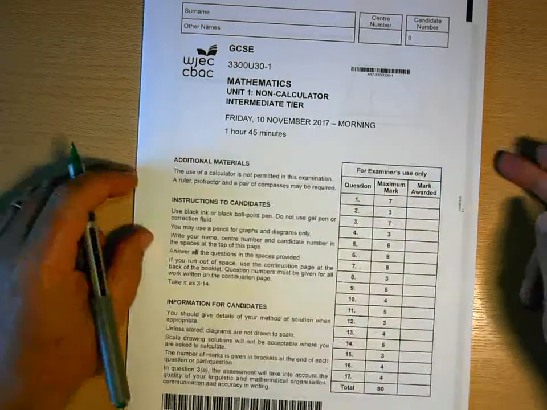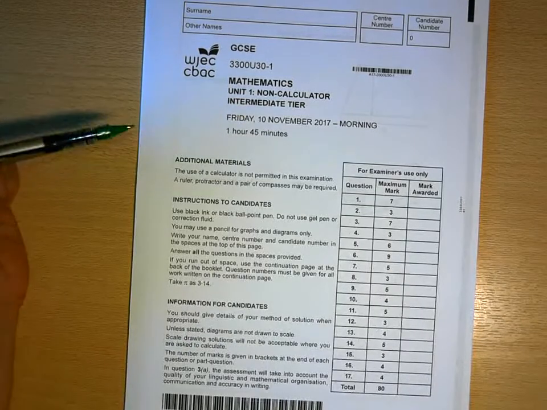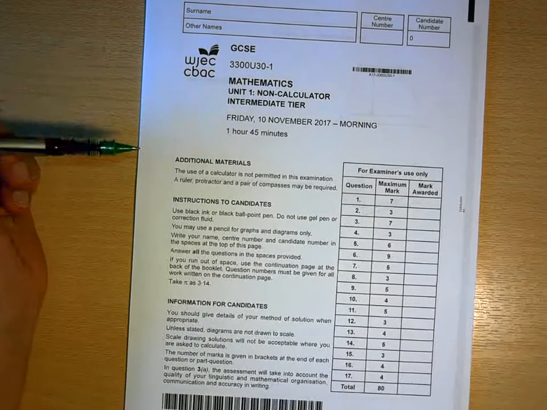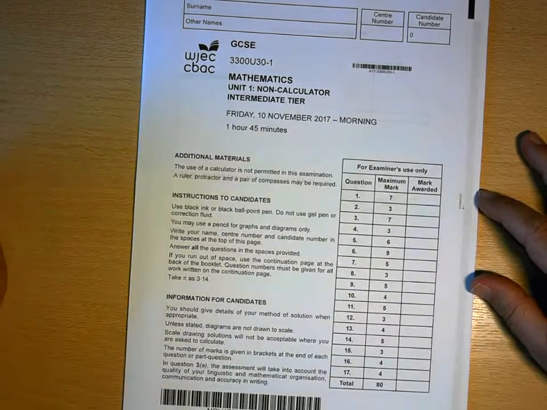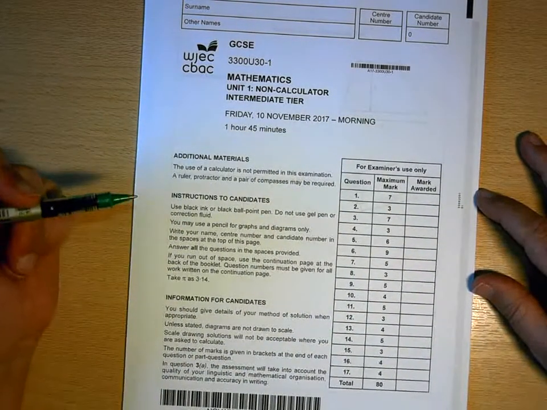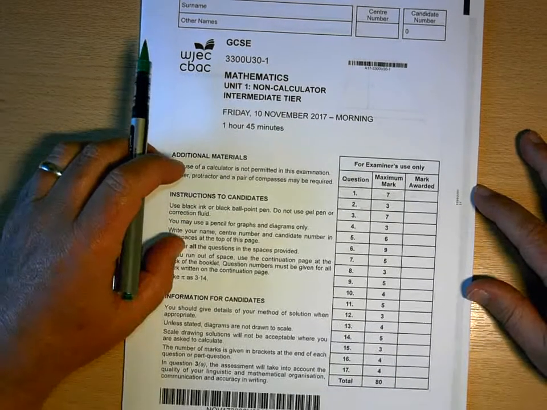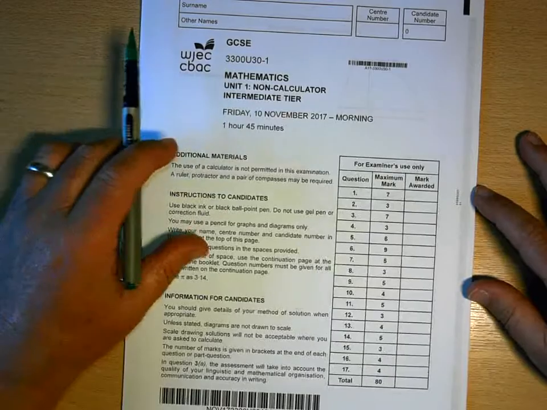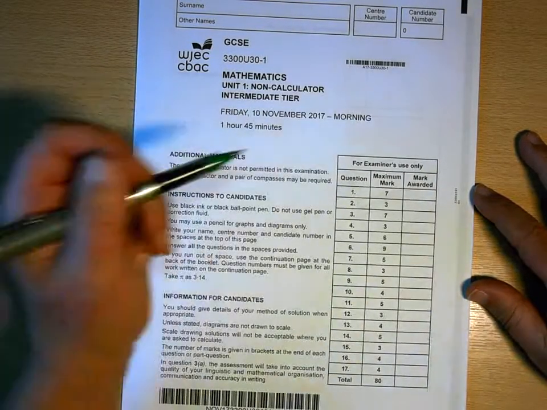Right, in this video clip we'll work through the first 40 marks of the WJEC Intermediate Paper 1 from November 2017, and we look where the first 40 marks are. As usual, if you can maximise or get full marks for those first 40, then you're certainly guaranteed to get at least a grade C.